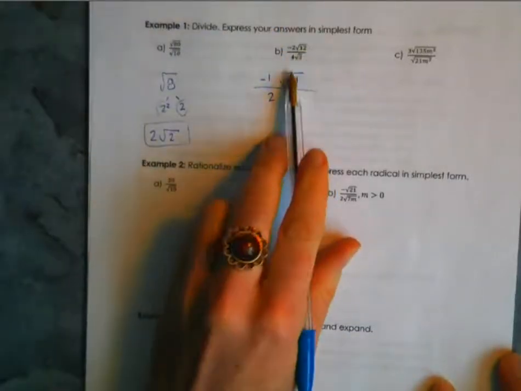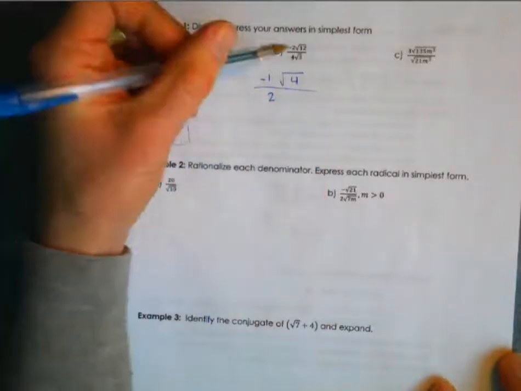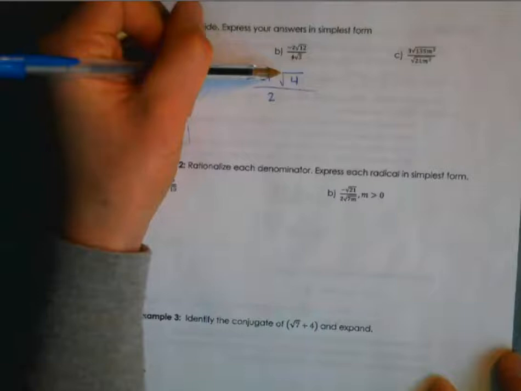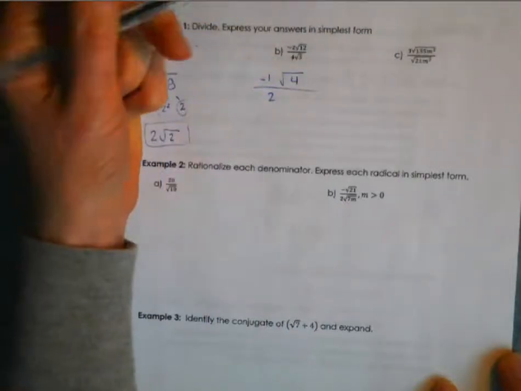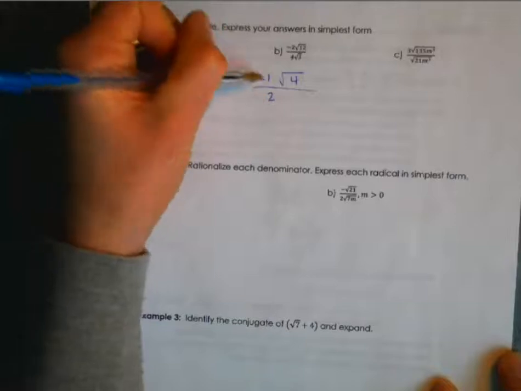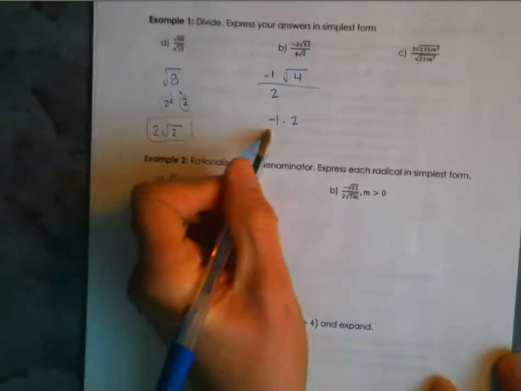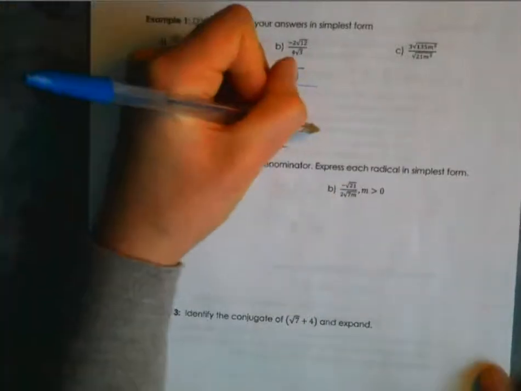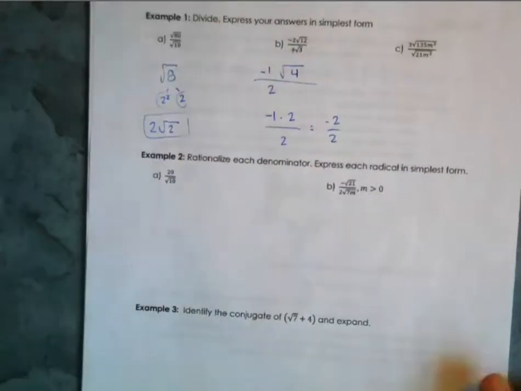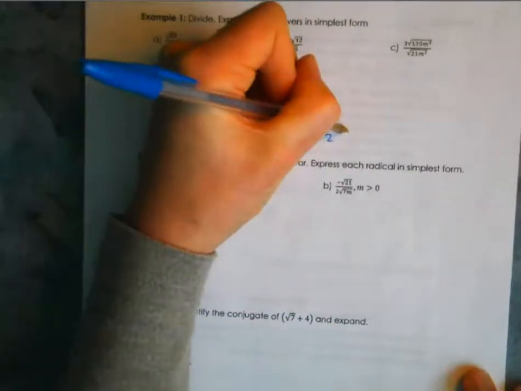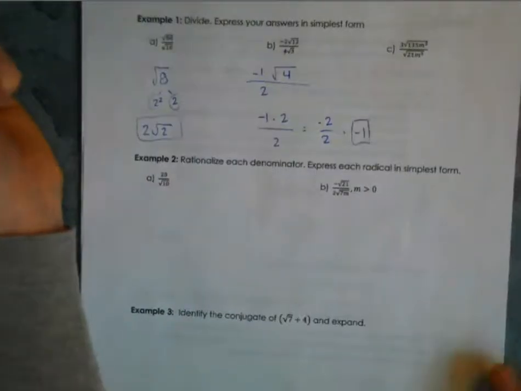And because we've divided the 3 into the 12, remember we have no remaining radical on the bottom there. So now we have this set up, and all we need to think about is, can we simplify this radical? Well, the square root of 4 we know is 2, so basically we end up with negative 1 times 2, and then we divide it by 2. And negative 1 times 2 is negative 2 over 2, and negative 2 divided by 2 gives us negative 1. So that is our very simplified answer.